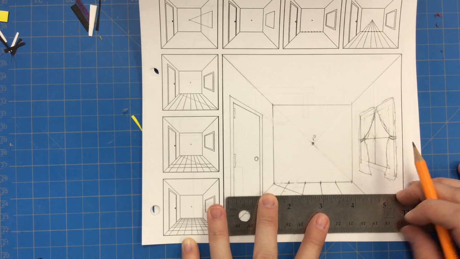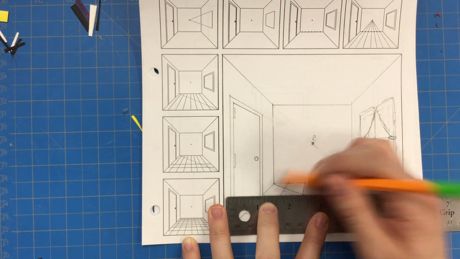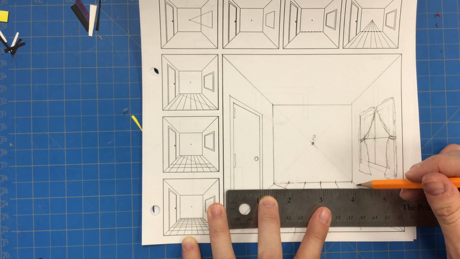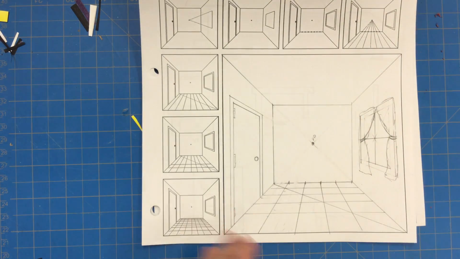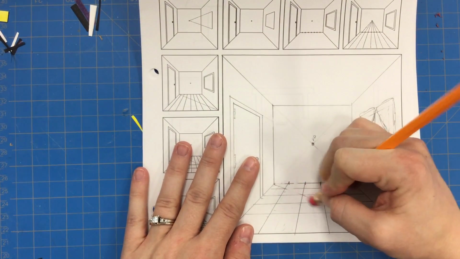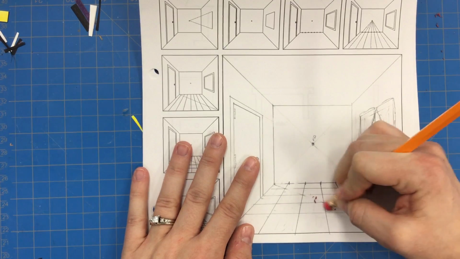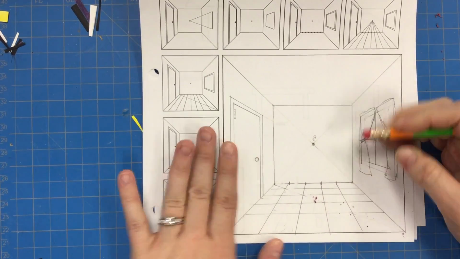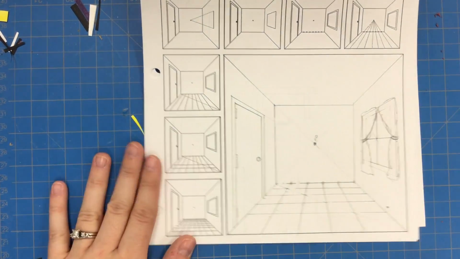And what you're going to notice is as you get back closer to the wall, the intersection points are closer together. That's because as things go into space, they seem farther apart closer to us, and closer together as they get further away. And then we erase our diagonal line, and there we have our tile floor.